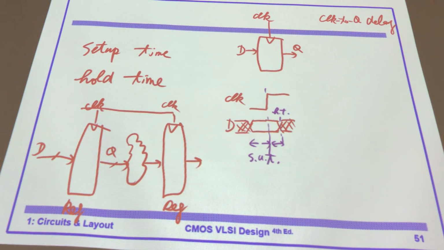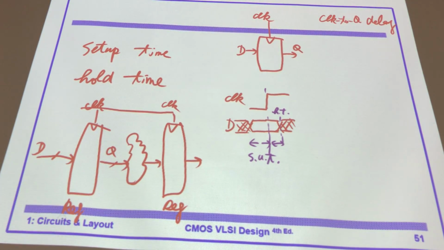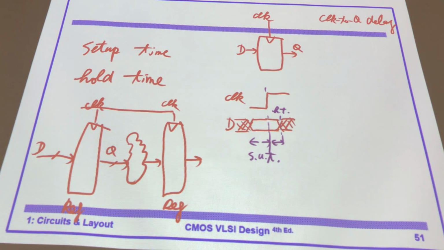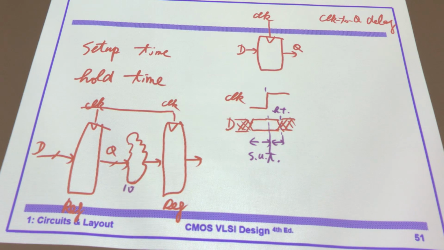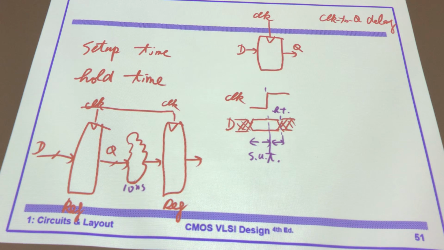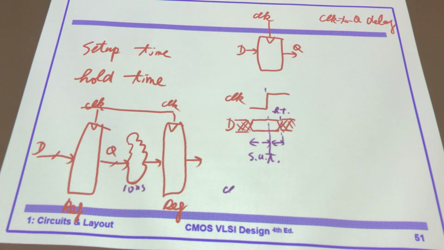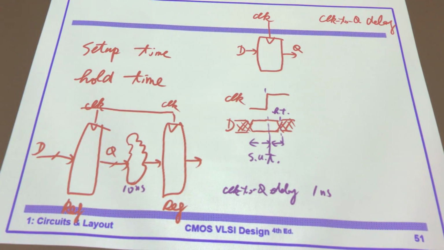Let me try to give an example. Assuming that this circuit has 10 nanoseconds for the combinational circuit, and the clock to Q delay would be 1 nanosecond.